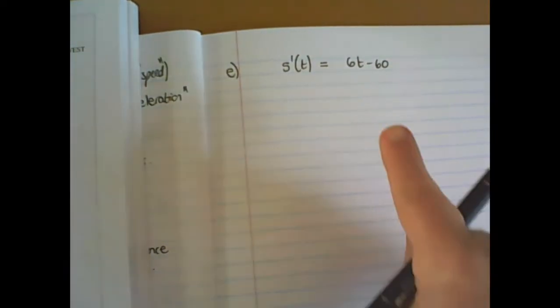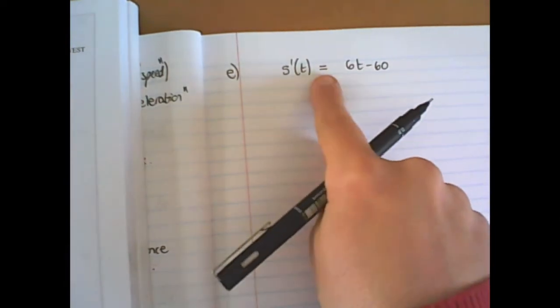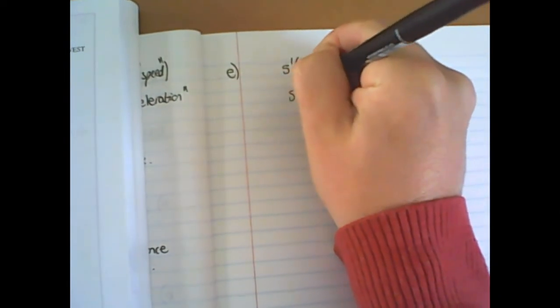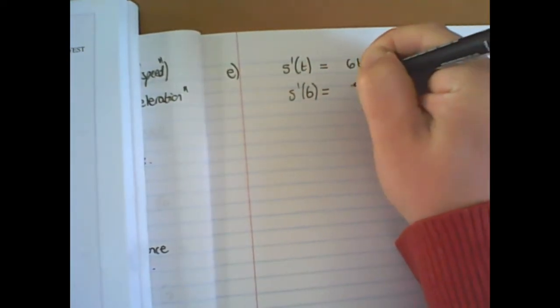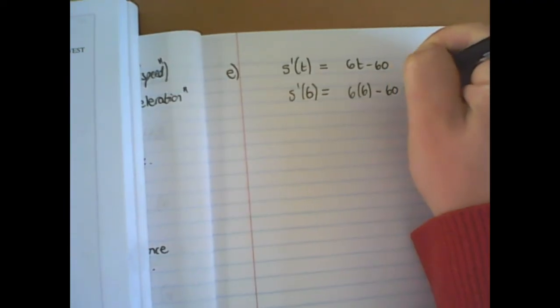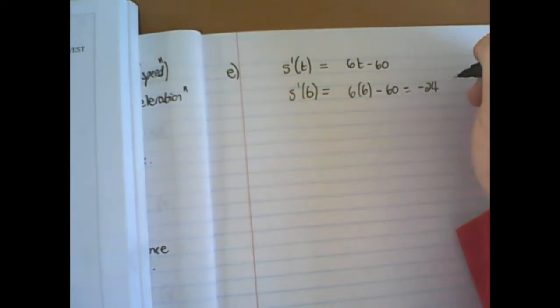So what I want to do is find the speed at 6 seconds, right? So I'm going to put in 6 seconds here. So that is 6 times 6 minus 60, and that is equal to negative 24 meters per second.